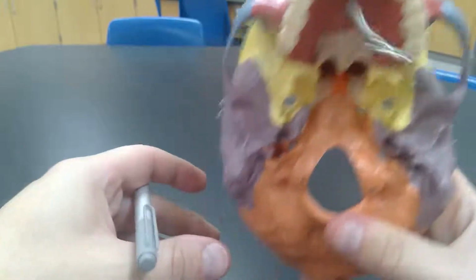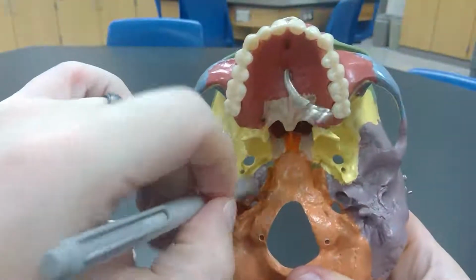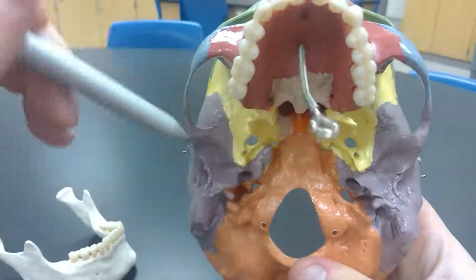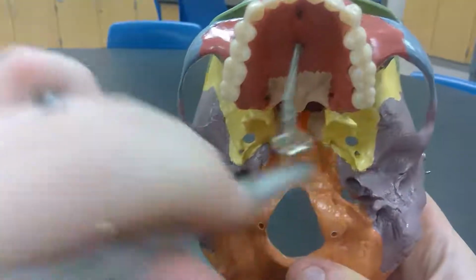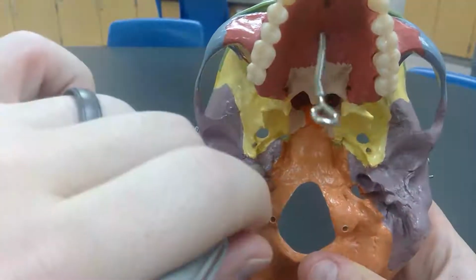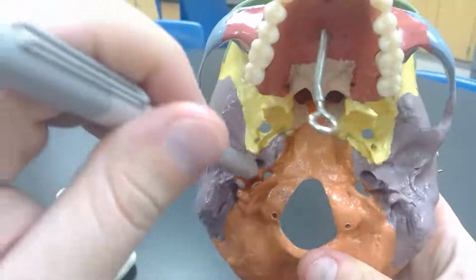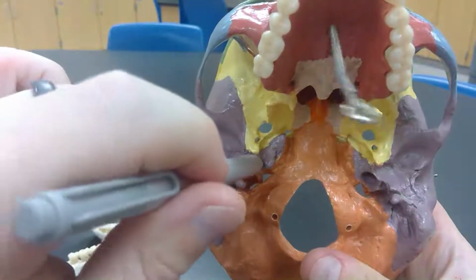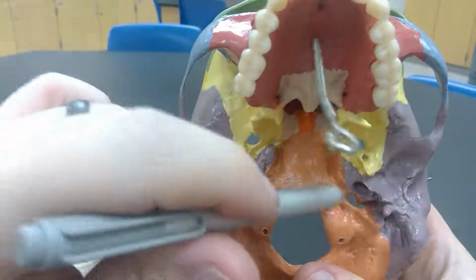We have the carotid canal, jugular foramen, jugular foramen. Carotid canal here, carotid canal, jugular foramen, jugular foramen.